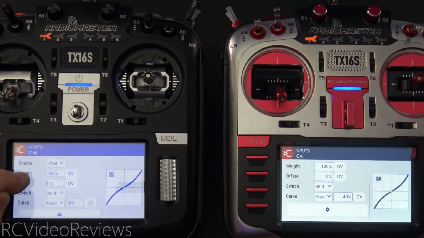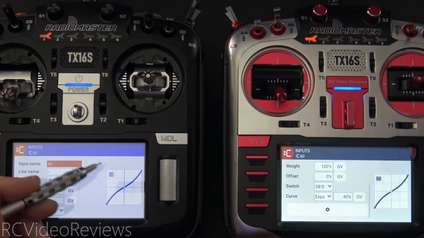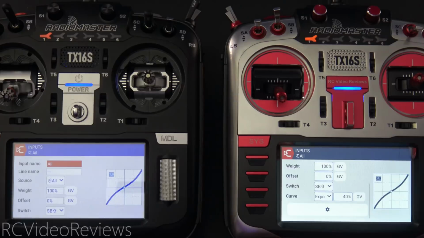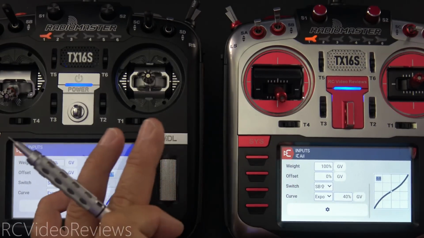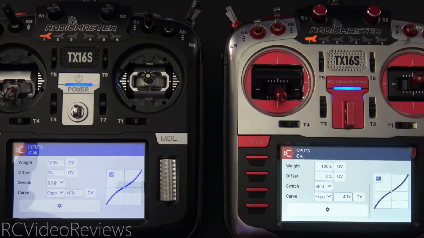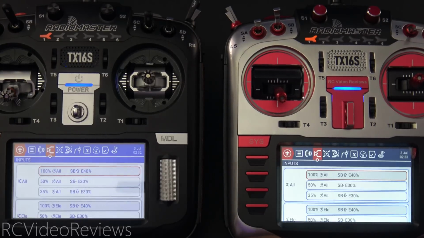On this one, you can still scroll down, but there's no visual indicator that you need to do that. So you just kind of had to know. If you didn't know the radio, you wouldn't know to scroll down. So that's kind of a nice feature because it's a good indicator, especially for people just coming to EdgeTX. Well done, guys, on that one. And same deal with the controls. They're definitely taller.